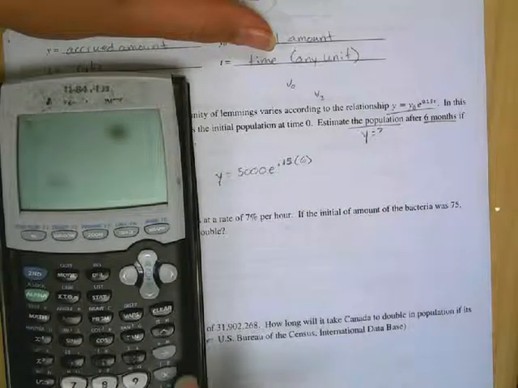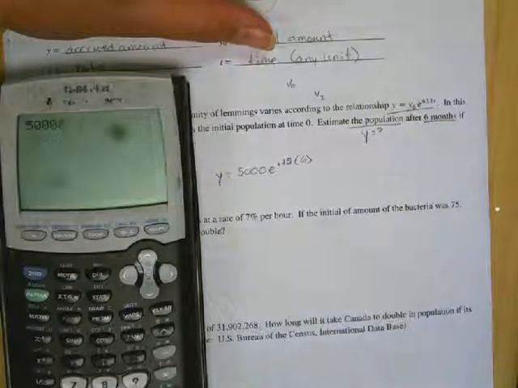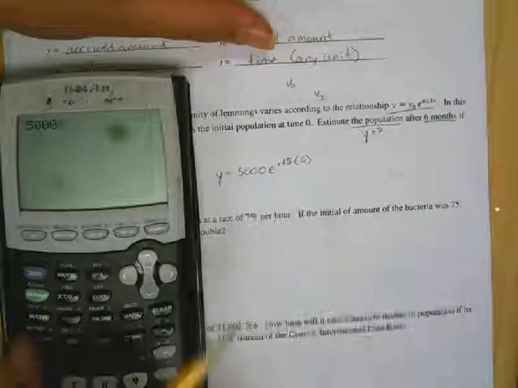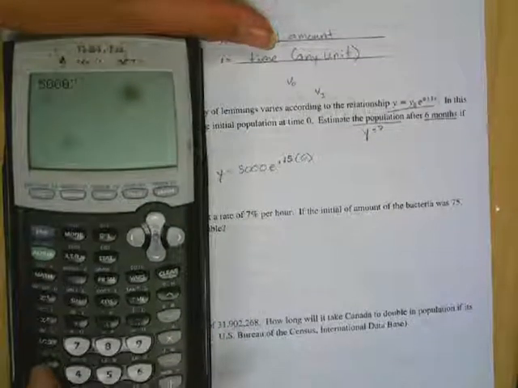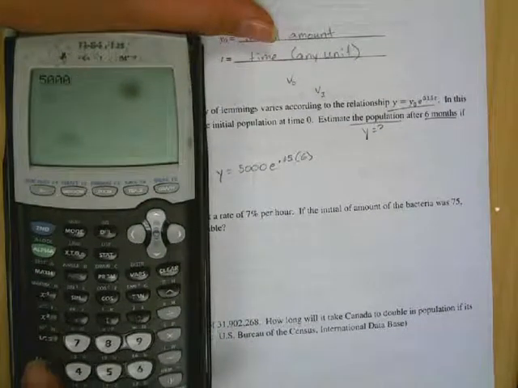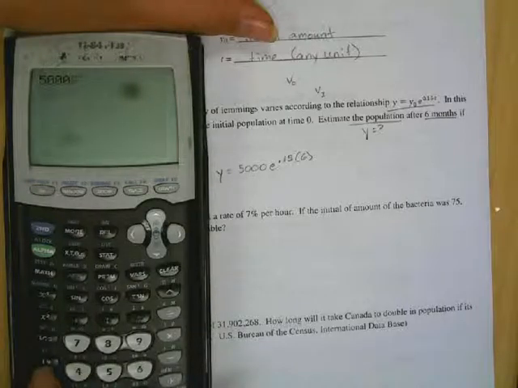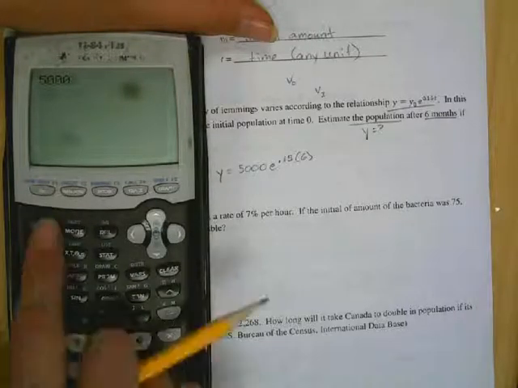So here we go, 5,000 times e. If you look underneath the natural log, which you can't see because I'm pointing at it and it's not on the screen, underneath the natural log, it says e to the x power. Right there next to the 4, there's the LN button, and underneath that is the e to the x button.